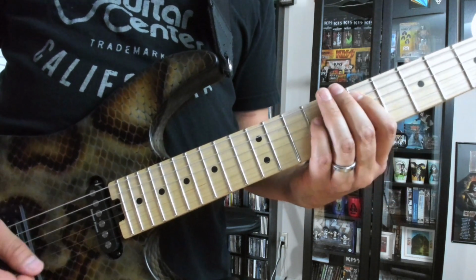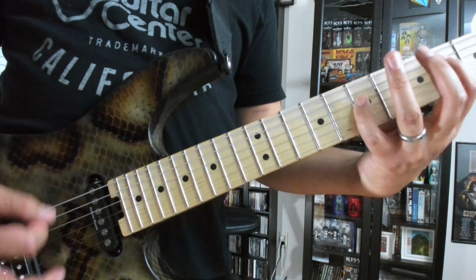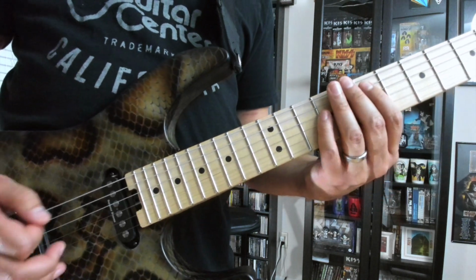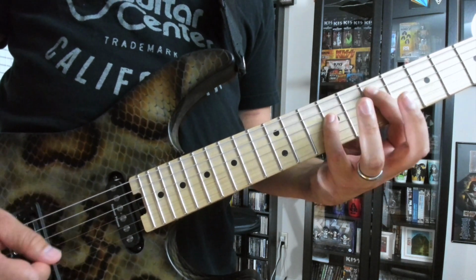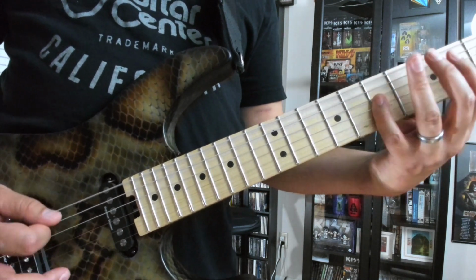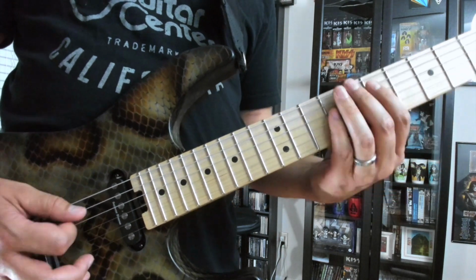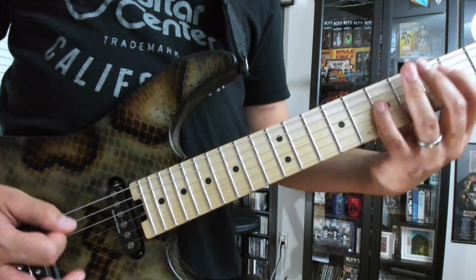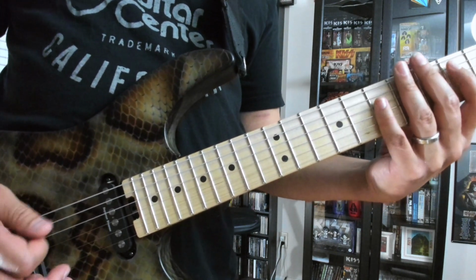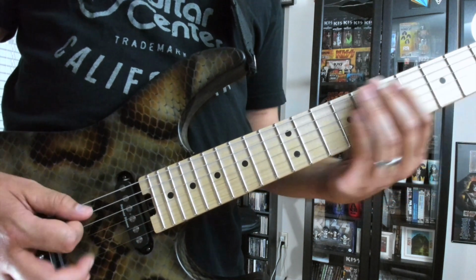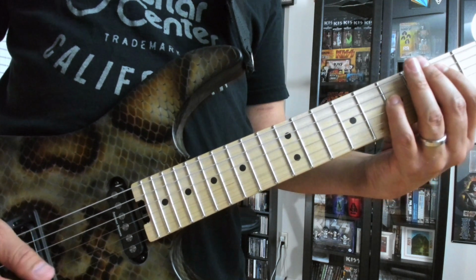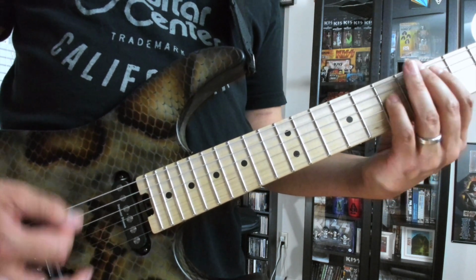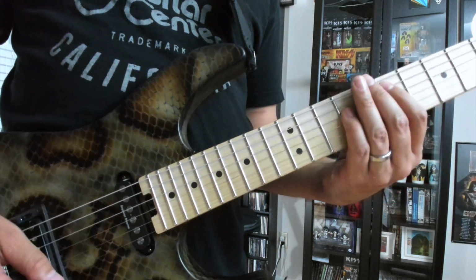So we have, now you can tell just like before, we're playing that open E in between those chords. And I'm muting that. And then we do 2 downstrokes on the low E. Back to the D.